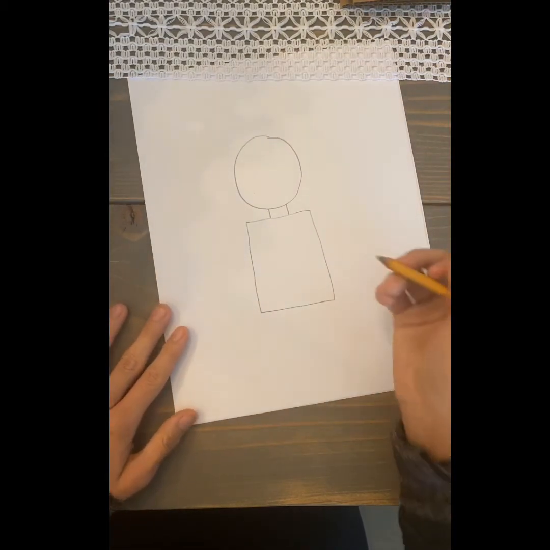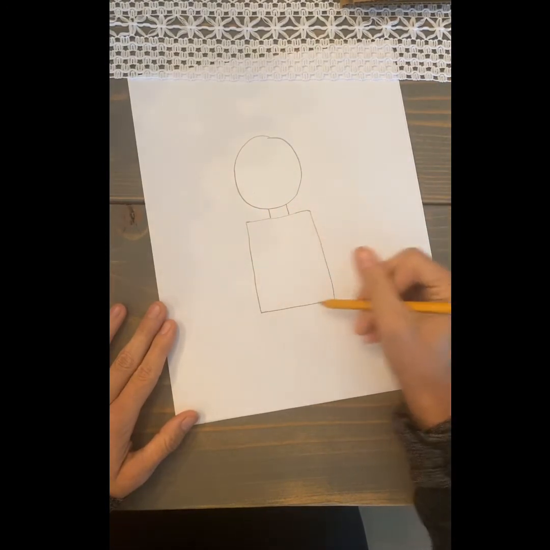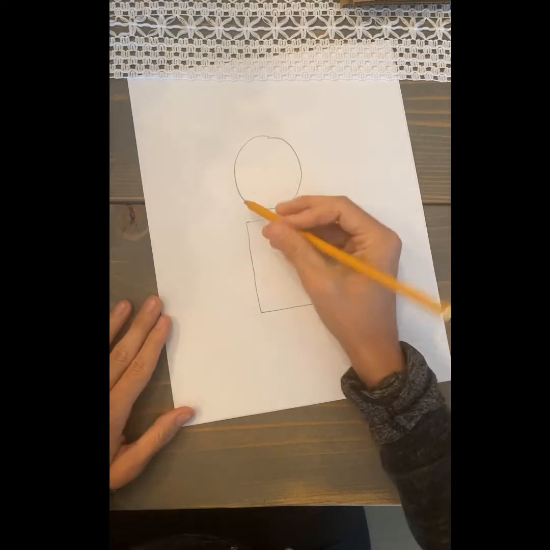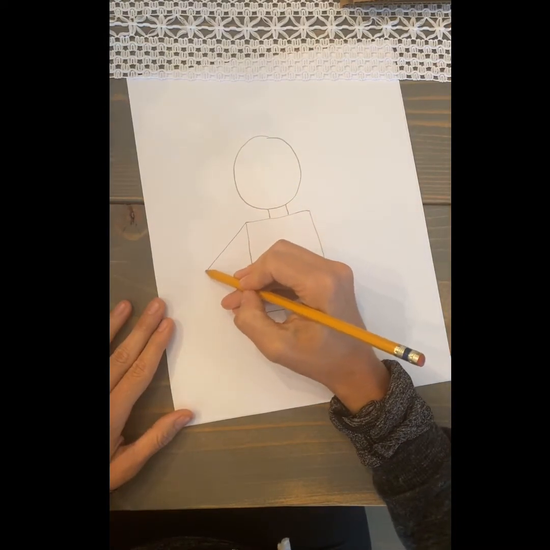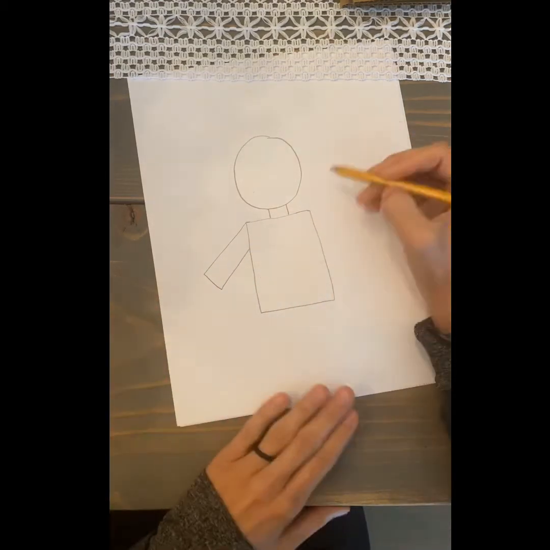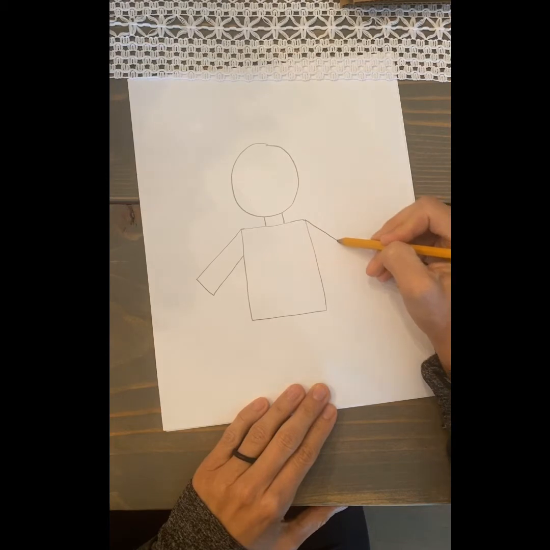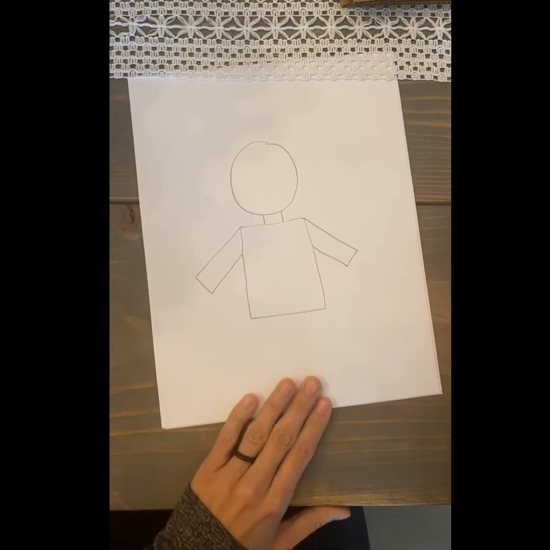And then I'm going to use skinny rectangles that are going to start on my corners here, and those are going to be the arms and the legs. So check it out. I'm going to start on this corner right up here, and my rectangle is going to go out, over, and then I'm going to come back. I'm going to try that again on the other side. Out, over, and come back. Okay?